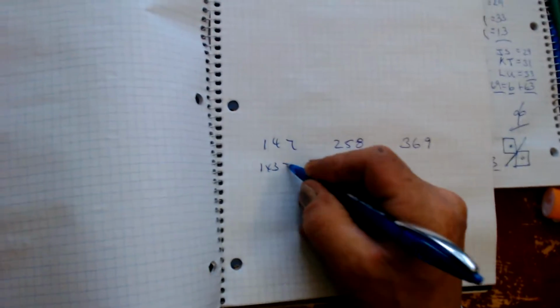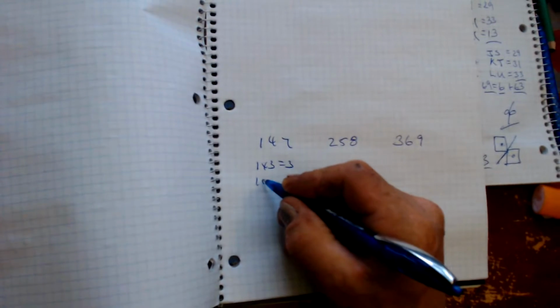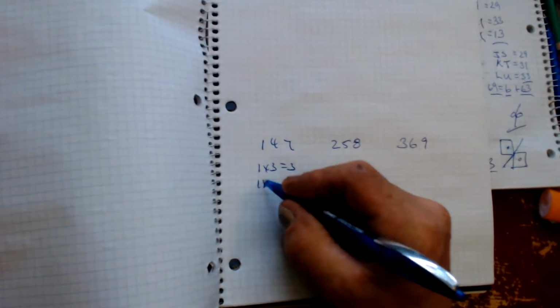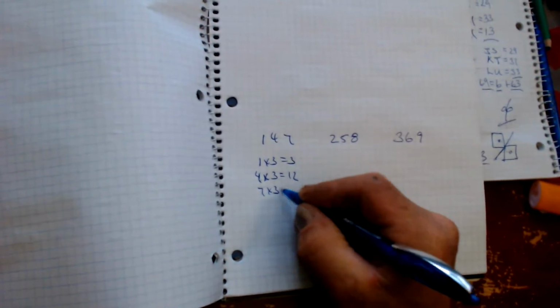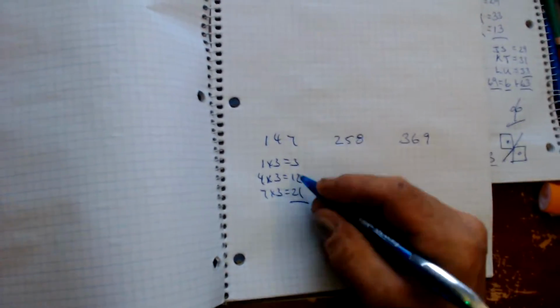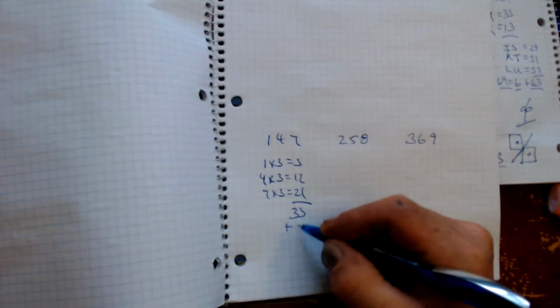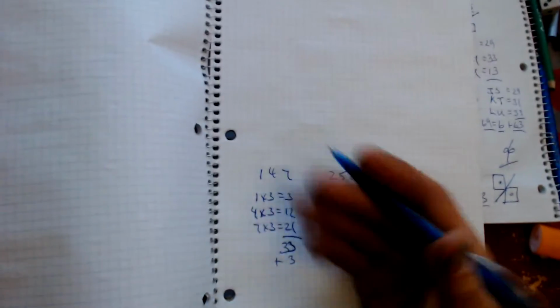One times 3 equals 3. 1 times 3 equals 3. 4 times 3 equals 12. And 7 times 3 equals 21. The total is 33 plus 3. It is the house of 3.